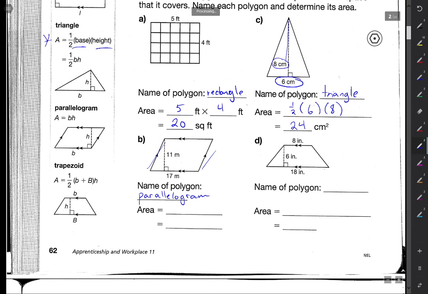So the area of a parallelogram, as they show us here, is just base times height. So here's our base and here's our height. Let's do 17 times 11. And so the final area we get is 187 meters squared. And don't forget to write meters squared for our units.